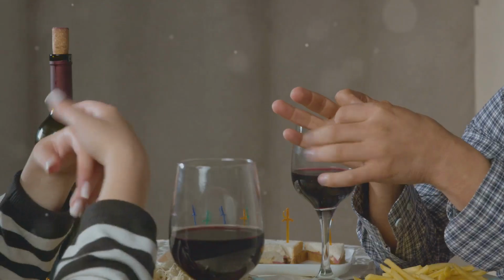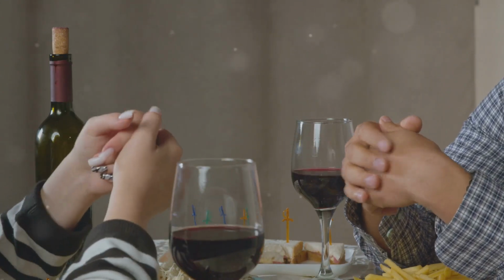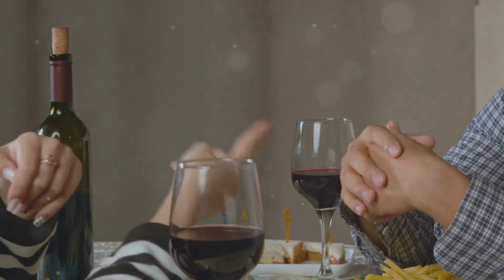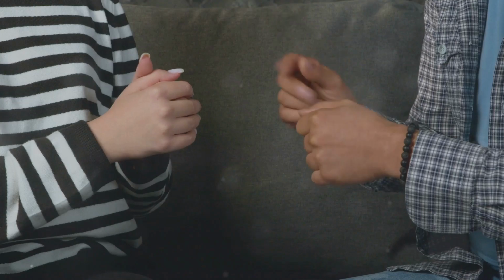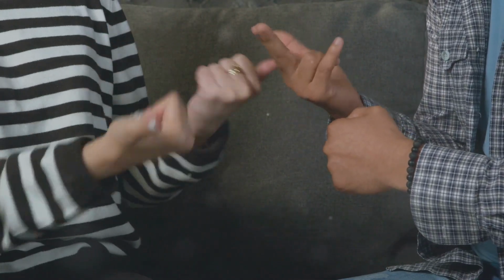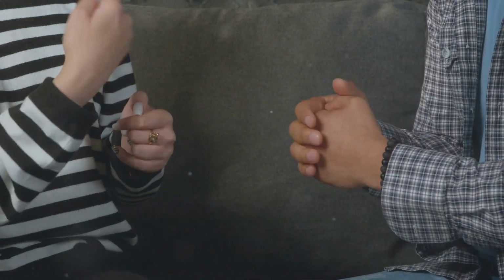Section 6. Body language, an essential element. Body language plays a significant role in ASL grammar, adding another layer of meaning to your signs. It's not just about the hands, your entire body is involved in communication. Just like facial expressions, body language can convey emotions, emphasize points, and even replace words in some cases. It helps to create a richer, more nuanced conversation.